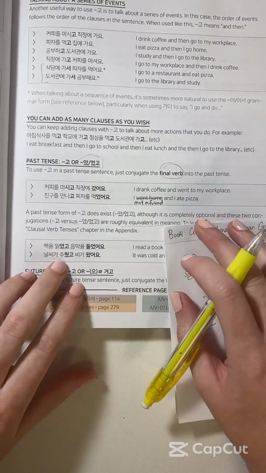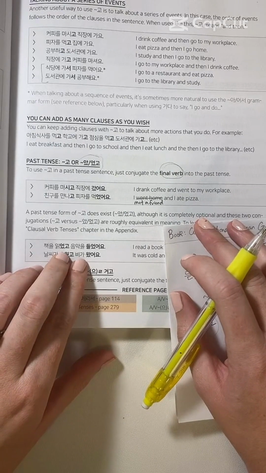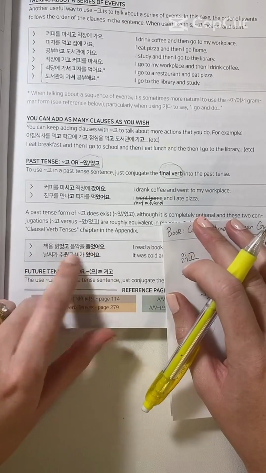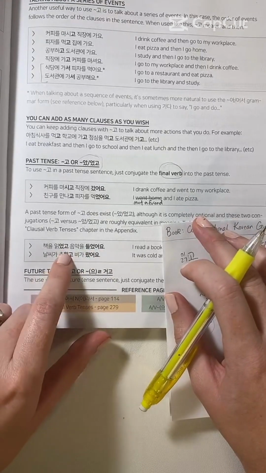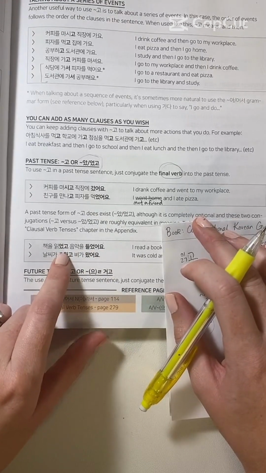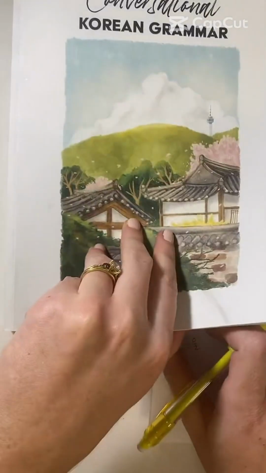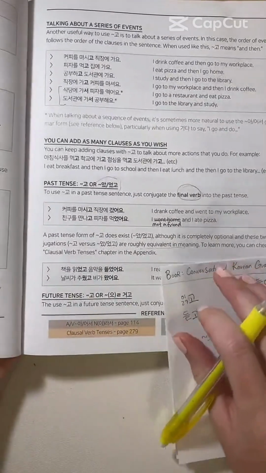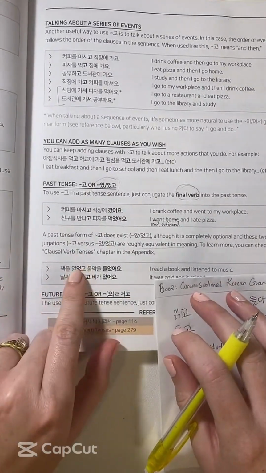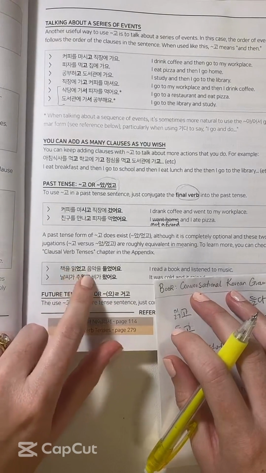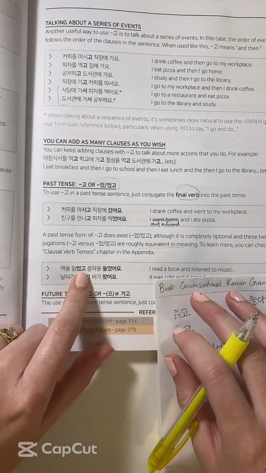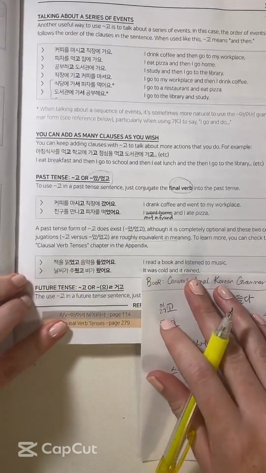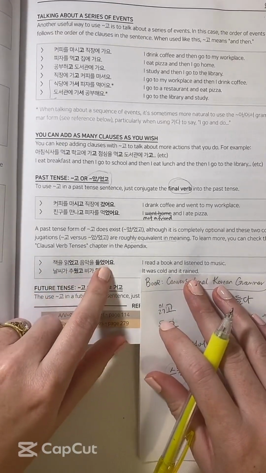Okay, so here's an example of the past tense form being used. 책을 읽었고 음악을 들었어요. So here we've conjugated the intermediate 고 into the past tense, and we also have the final verb in the past tense as well. And my understanding is that this sentence is basically the same whether or not you conjugate the middle to the past tense or not. And generally, I think it's more natural just to put it on the final verb.